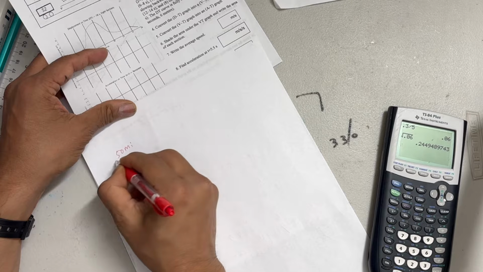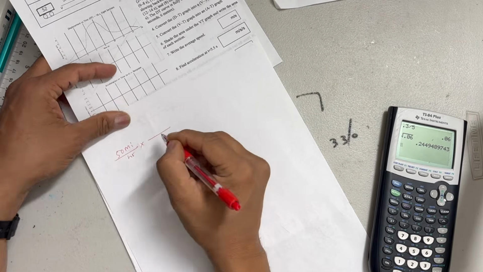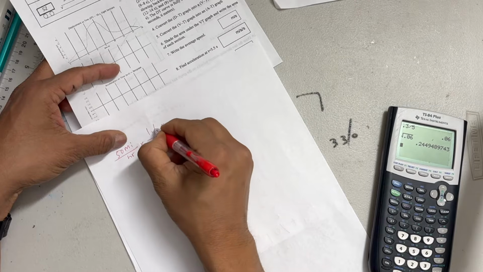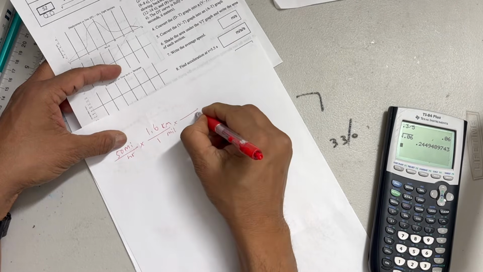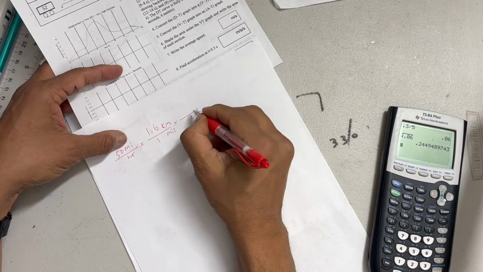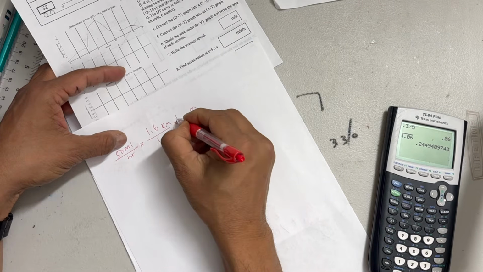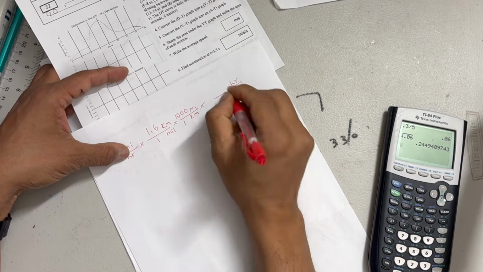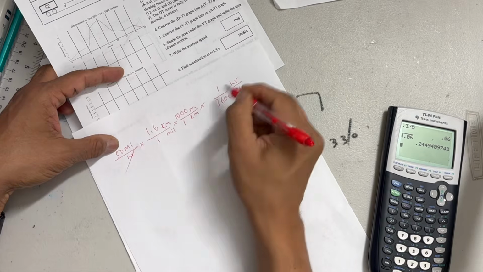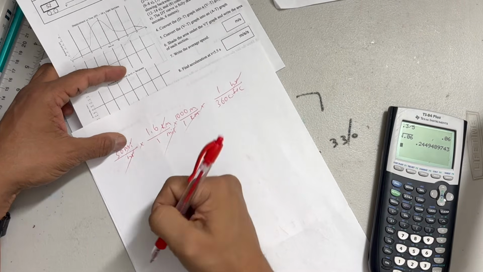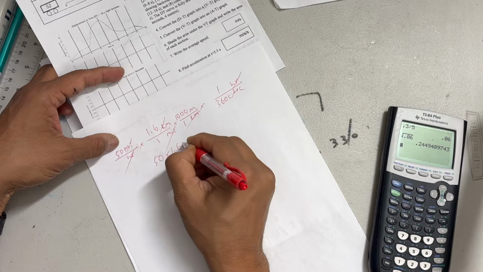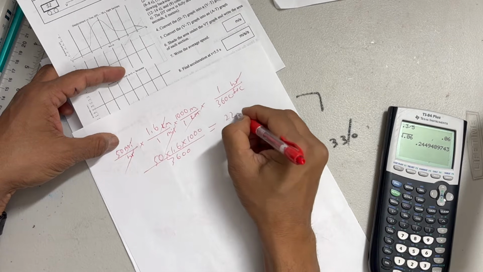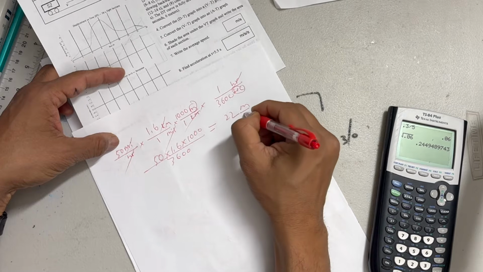50 miles per hour. Mile cancels. So this is kilometer. 1 mile is 1.6 kilometer. Kilometer is not an SI unit, so meter. Kilometer cancels. 1 kilometer is 1000 meter. Hour cancels. Second is the SI unit. 1 hour is 3600, so hour cancels. Mile cancels, kilometer cancels. You have 50 times 1.6 times 1000 divided by 3600, which is 22, and you have meter and you have second.